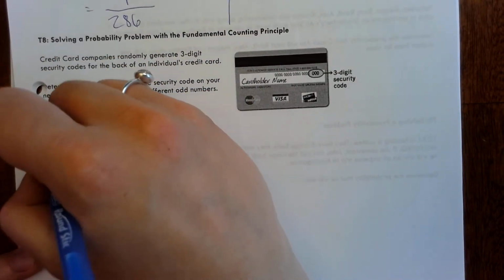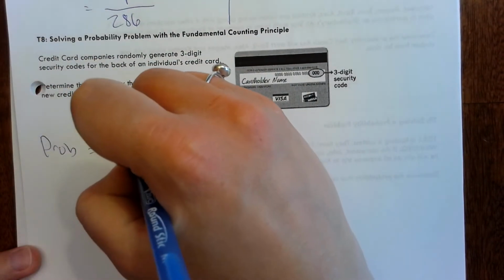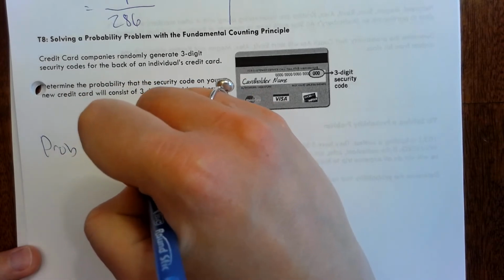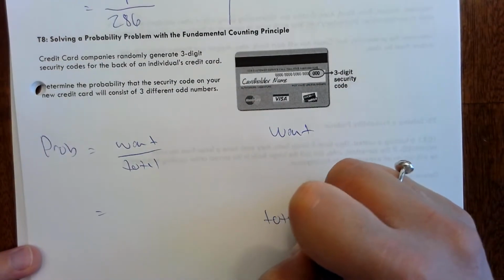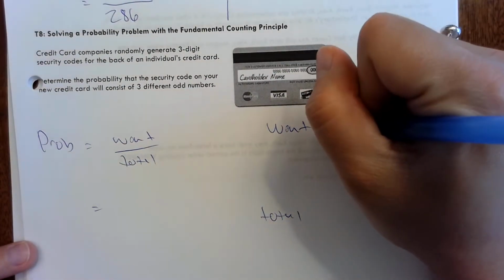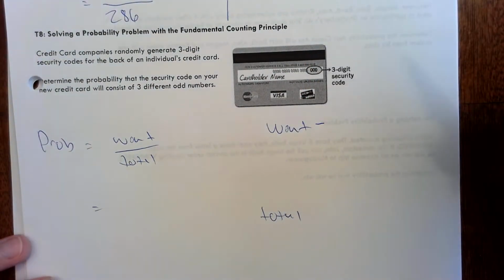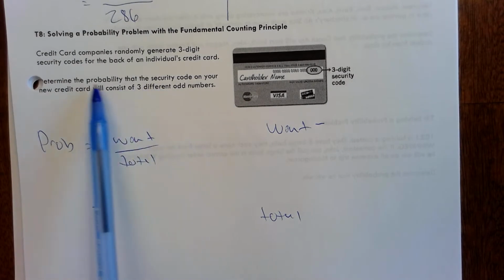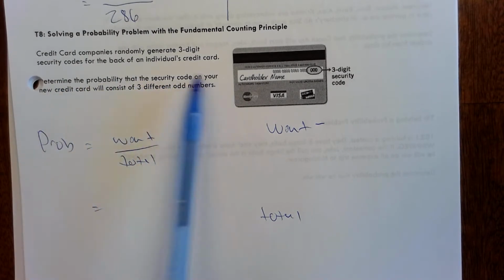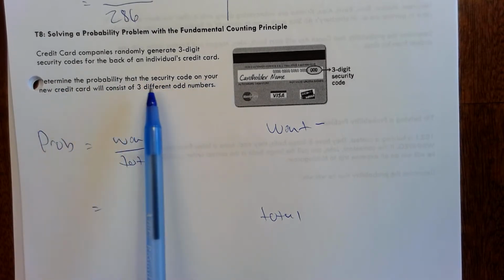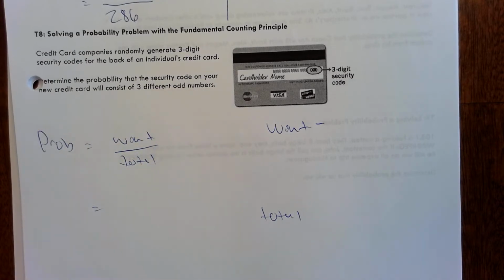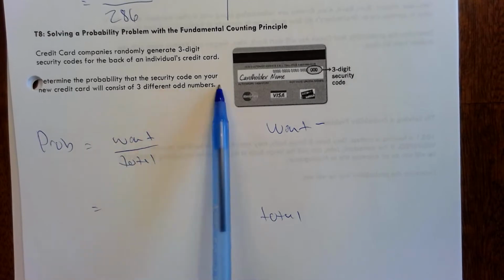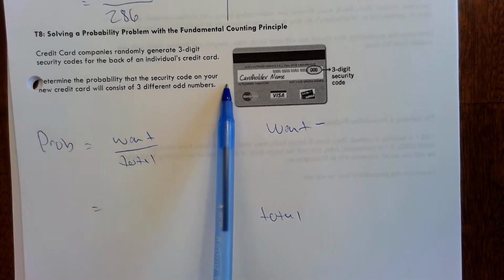Okay, so again, probability is want over total. Let's do this over to the side here. Okay, let's start off with the want this time, just for fun. Determine the probability that the security code on your new credit card will consist of 3 different odd numbers. So it's not really something I want, that's just the word that I use. I just think it'd be interesting to have 3 different odd numbers.